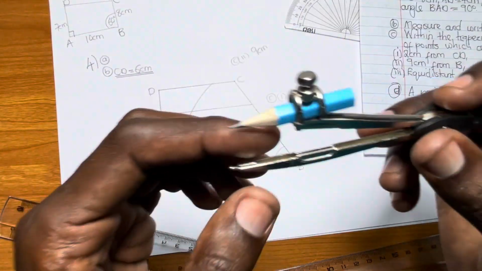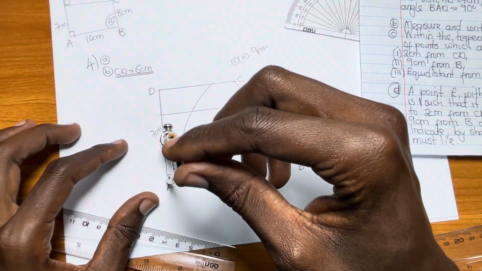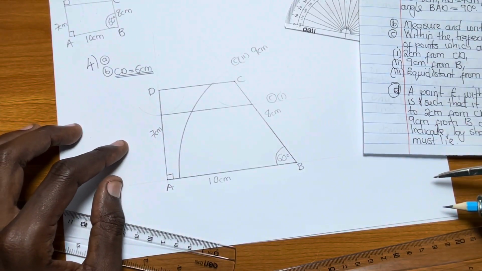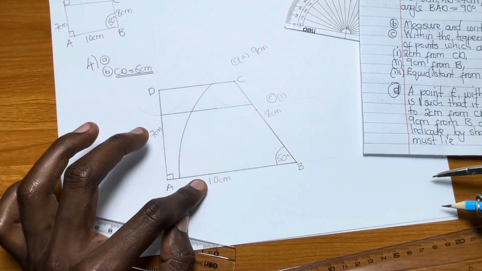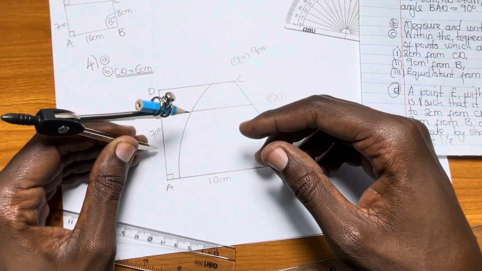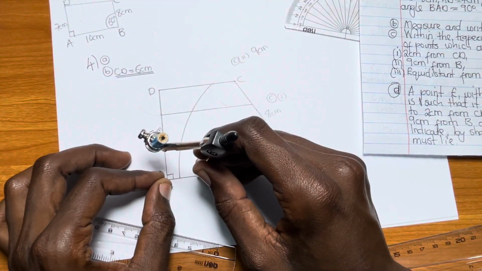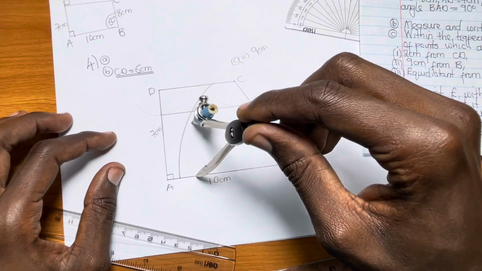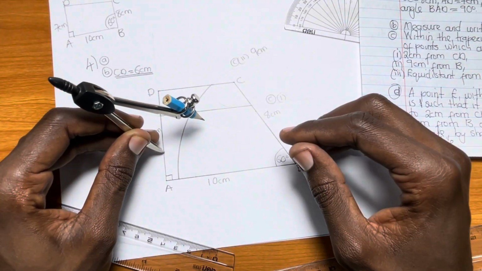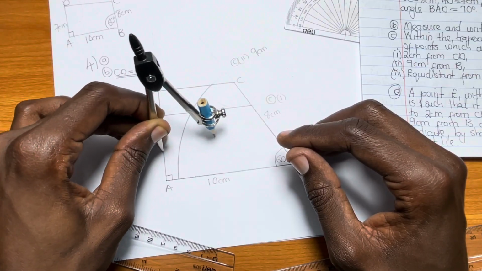So I open to a reasonable radius and then I stand on the common point, which in this case is A. And then I'll strike an arc on line AD, another arc on line AB. Okay, so you can see there's an arc here, there's also an arc there. And then I can use the same radius, or I can open to another reasonable radius slightly more than what I had, and then I'll go to the arcs I struck at first. So I'll stand there, and then I'll strike an arc in the center of these two arcs within the shape.